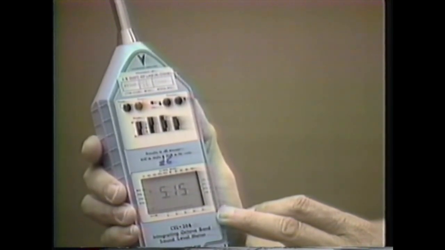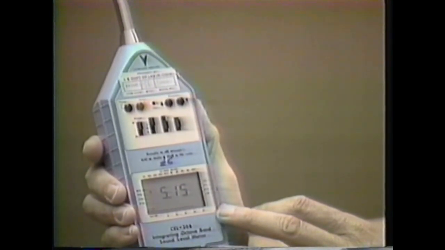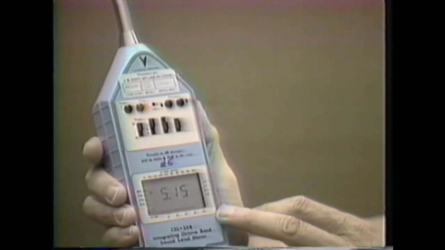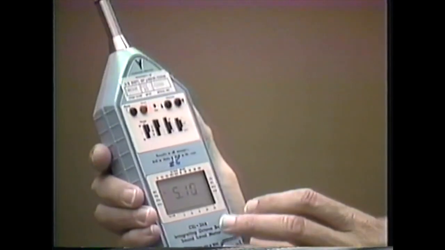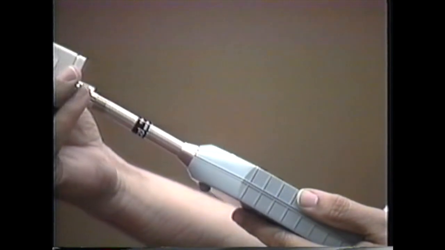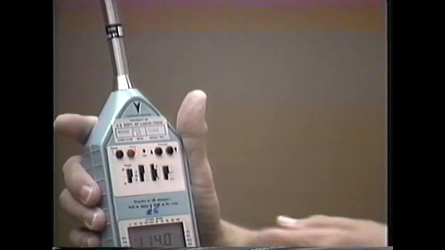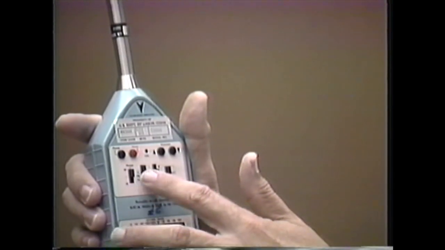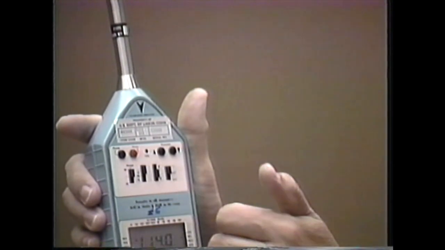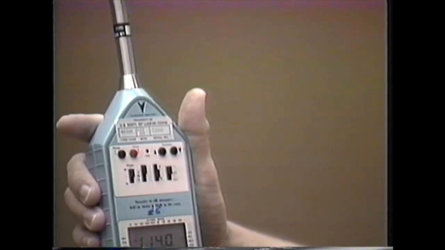If I was going to be using this for any period of time, I'd probably start thinking about fresh batteries and try and have a range of 5.8 to 6.2 for this evaluation. To calibrate this, it's a single point calibration. I turn on the calibrator. I gently place the calibrator on the microphone. So I'm going to have the range switch 80, A fast on, and I should get a reading of 114.0.